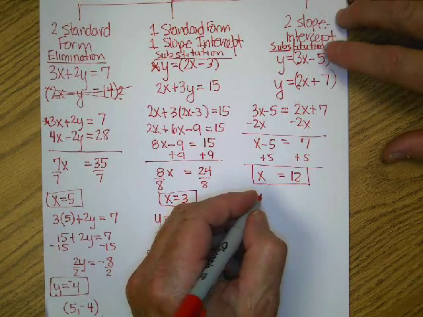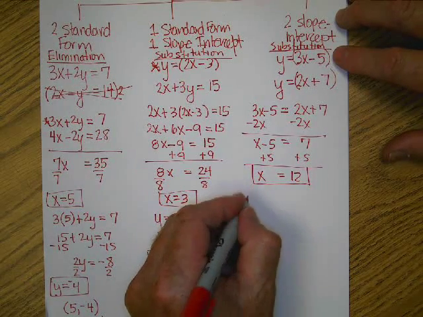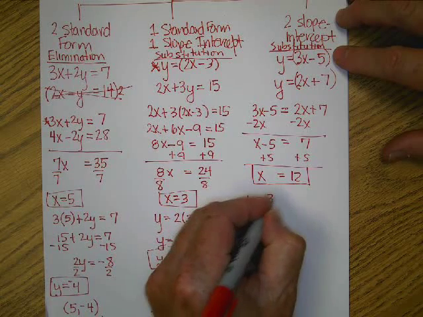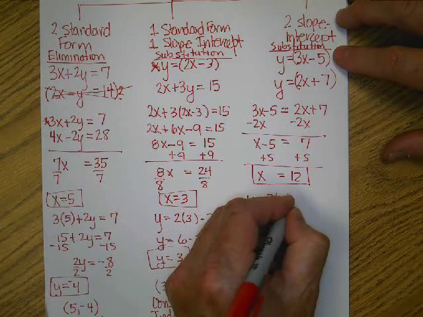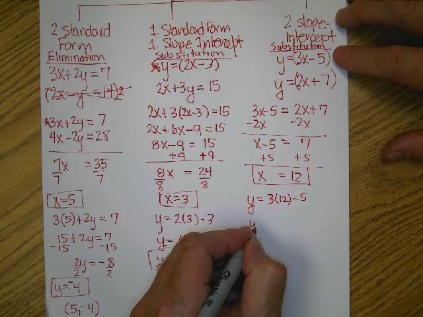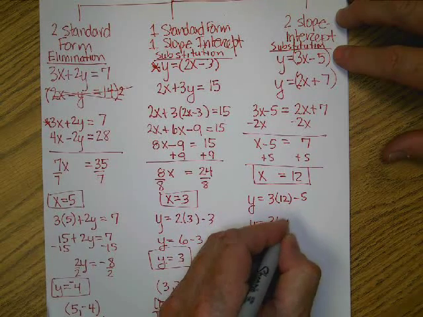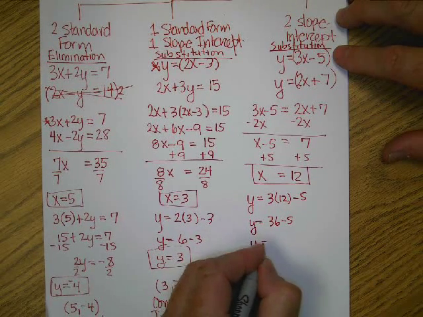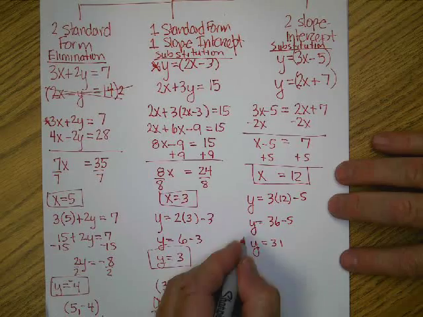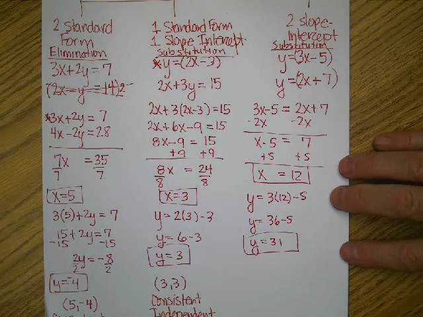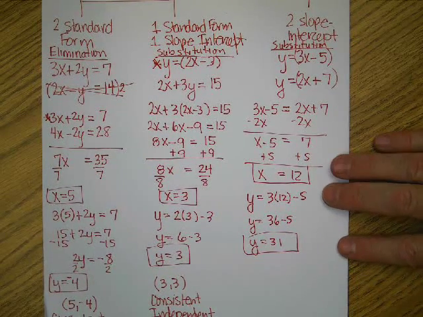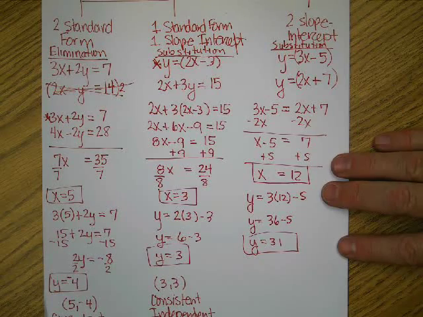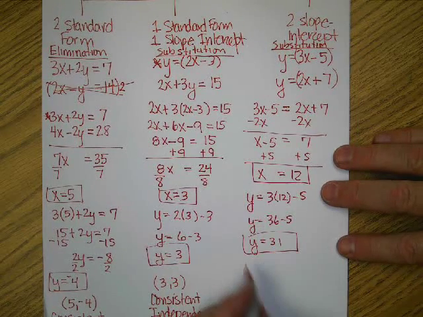So where am I going to plug in this 12? Back in my first equation at the top. So y equals 3 times 12 minus 5, which is y equals 36 minus 5. So y equals 31. Are you with me? Good. So this is now solved: 12 for x, 31 for y.